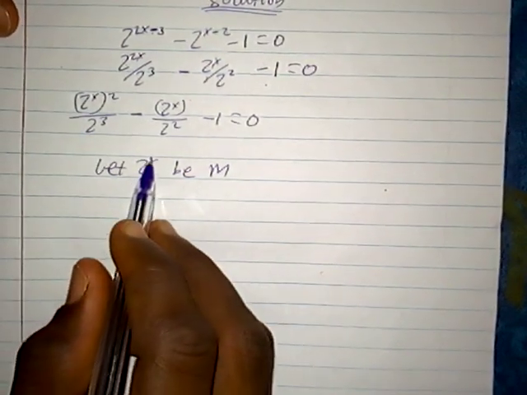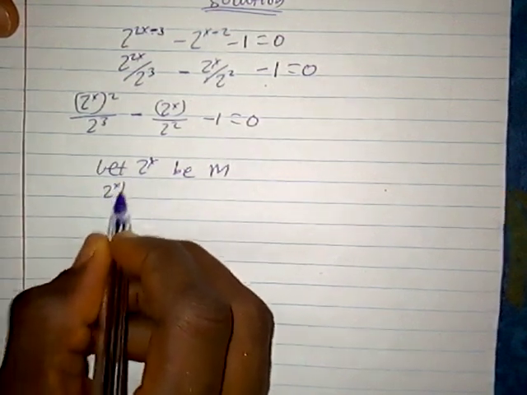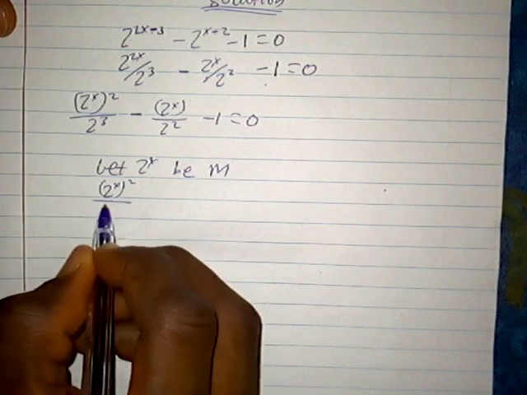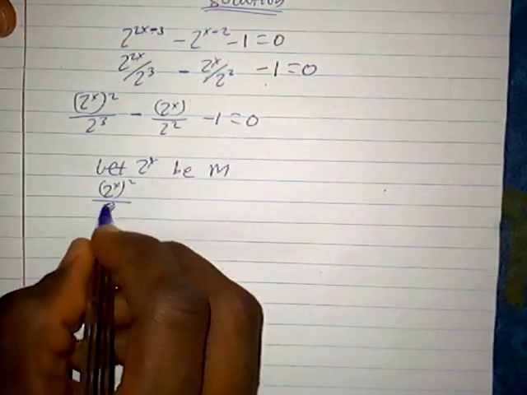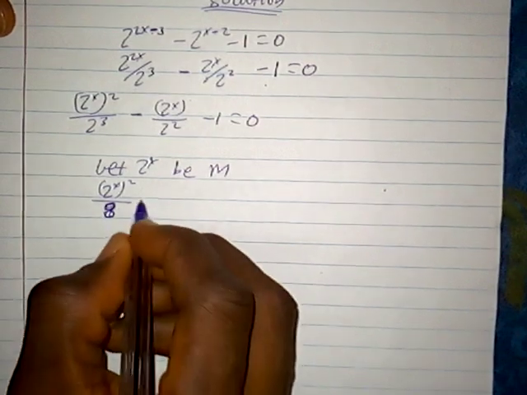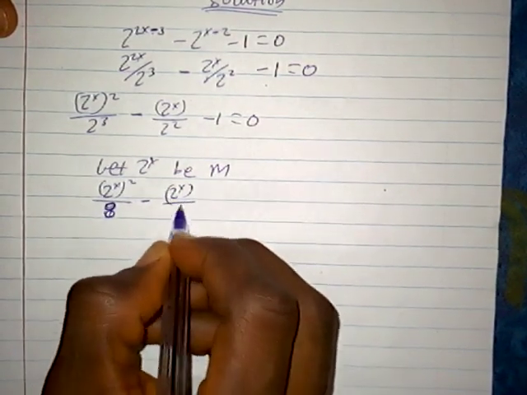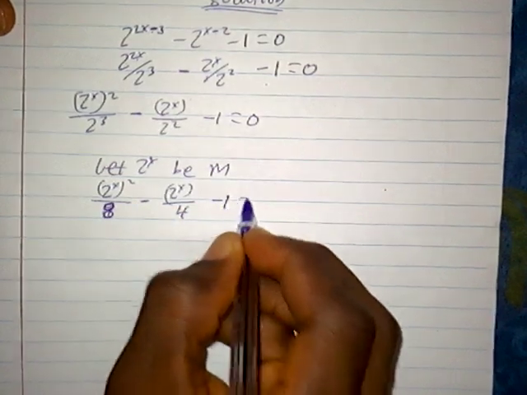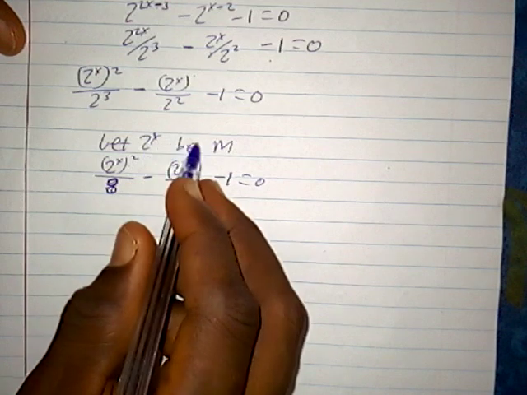Anywhere we see 2 raised to the power x, we put m. So 2 raised to the power x, upon 2 raised to the power 3, which is 8, sorry, 2 raised to the power 3 is 8, minus 2 raised to the power x upon 2 raised to the power 2, which is 4, minus 1 equals 0. We put m. Anywhere we see 2 raised to the power x is m.